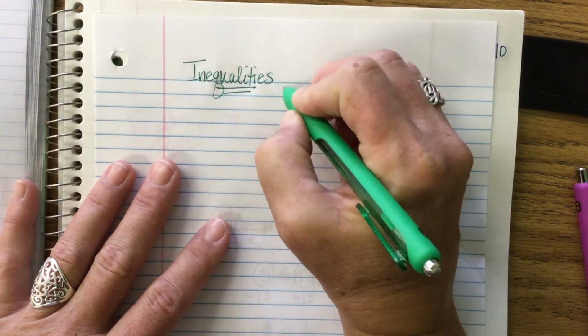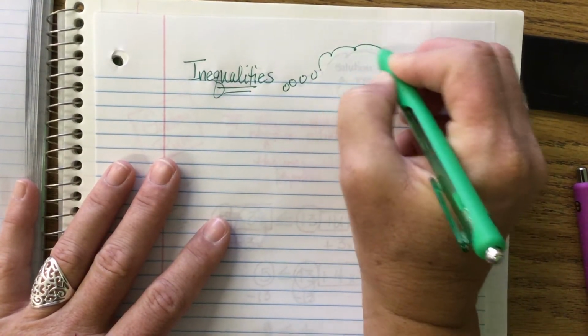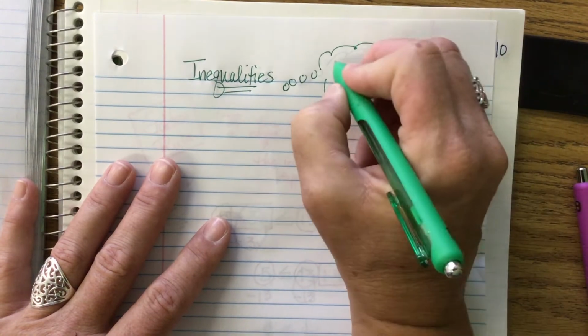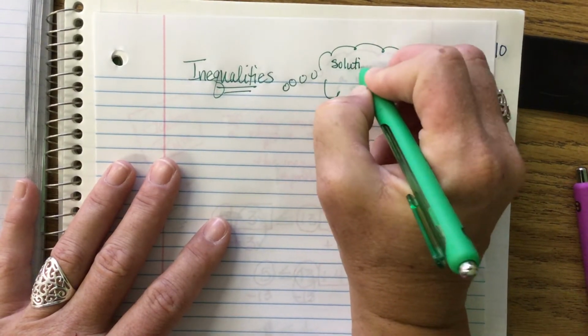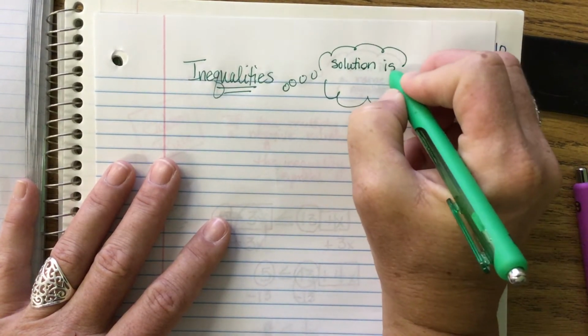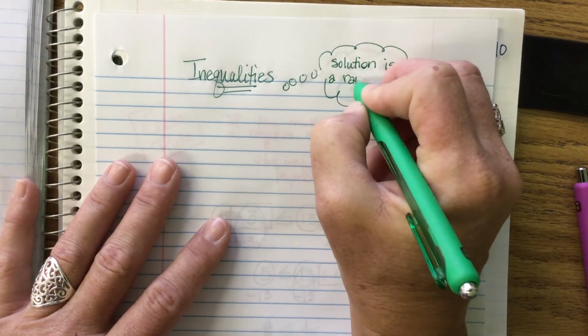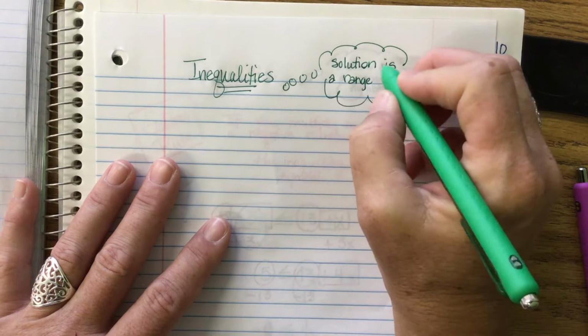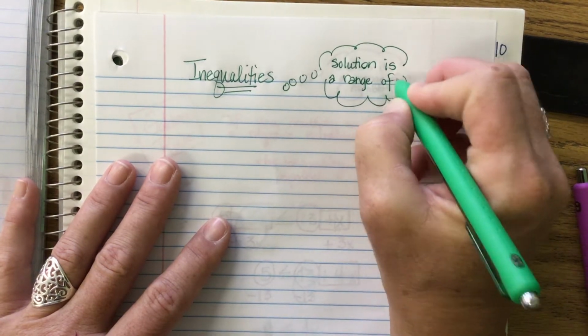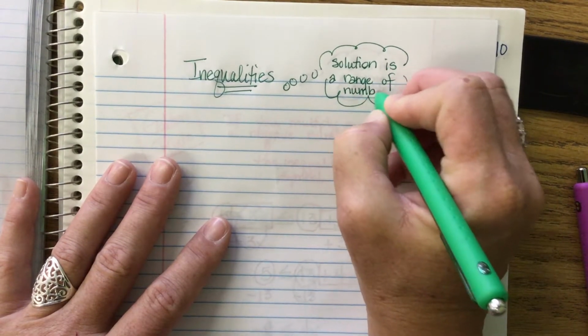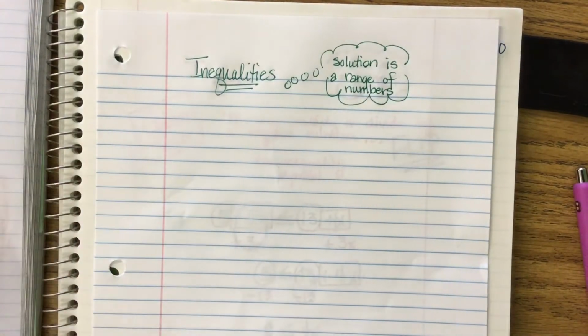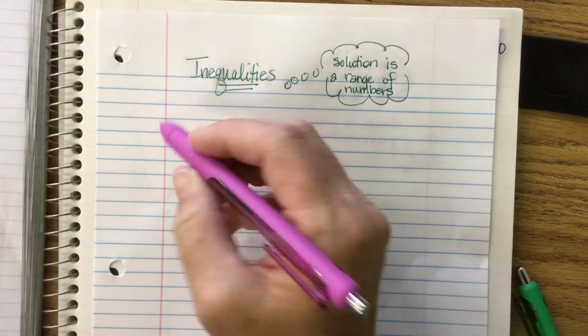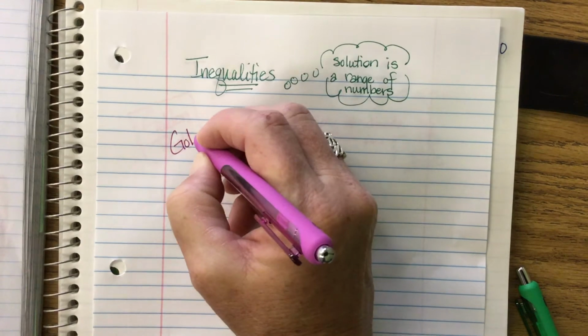In inequalities, your solution is actually a range of numbers. Up until now, we have had one solution or no solution or infinitely many solutions. Okay, so we have a golden rule for inequalities.